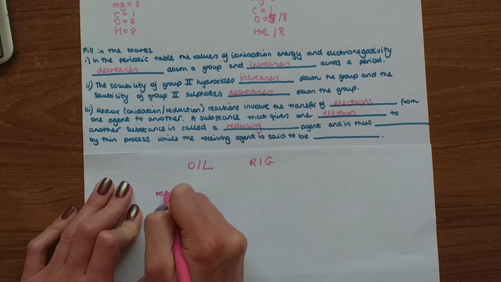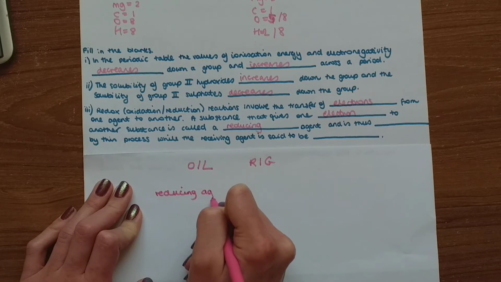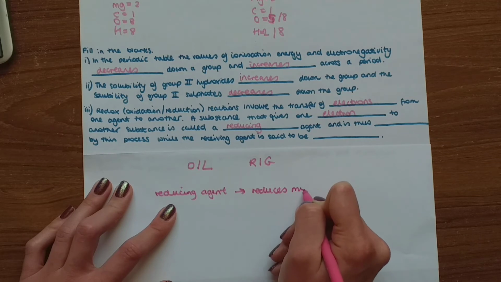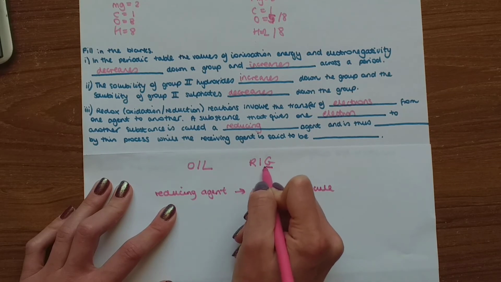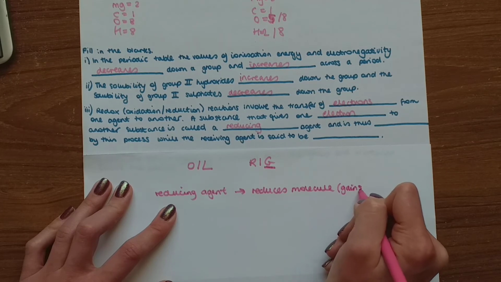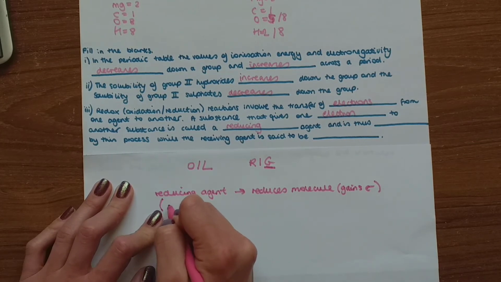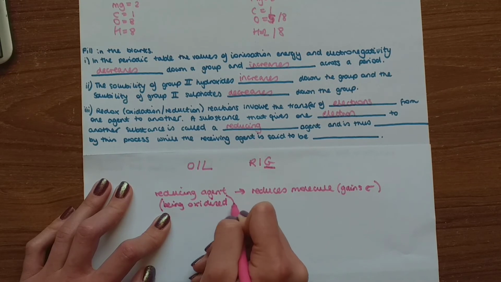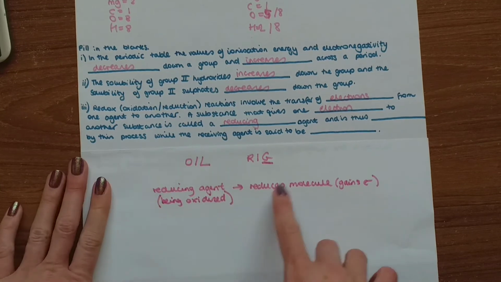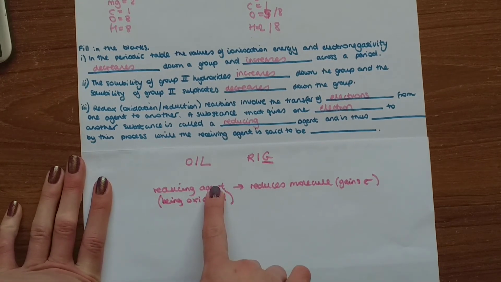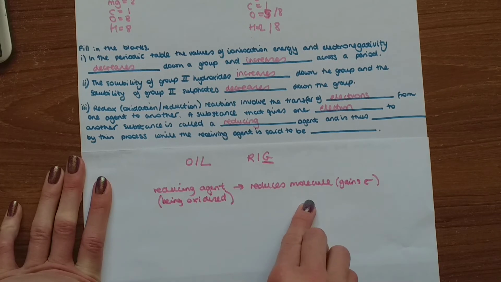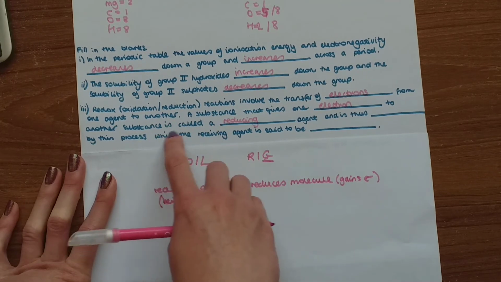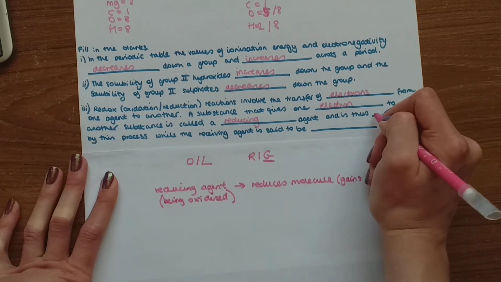Okay, so let's be clear. A reducing agent reduces a molecule, which means that molecule gains electrons. So it itself is being oxidized. So when you have a reducing agent, it reduces another molecule, as the name suggests. So when it gives electrons to something else, itself, it loses the electrons, so it's oxidized. So it's called a reducing agent, and is thus oxidized.